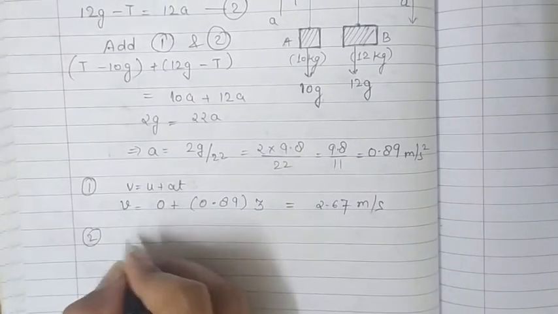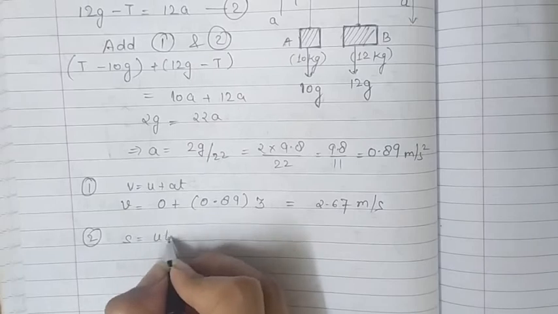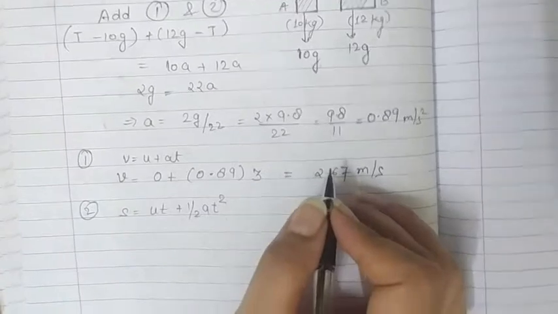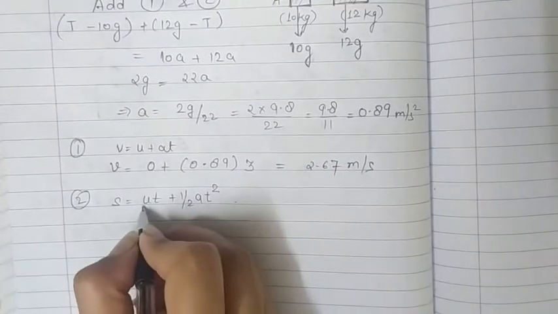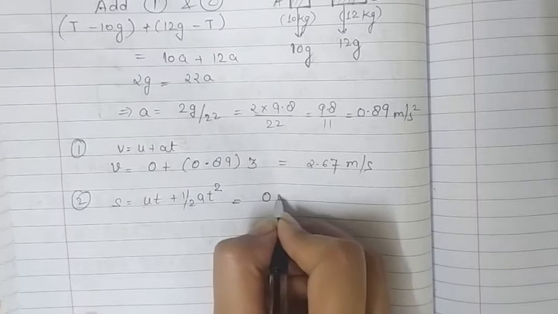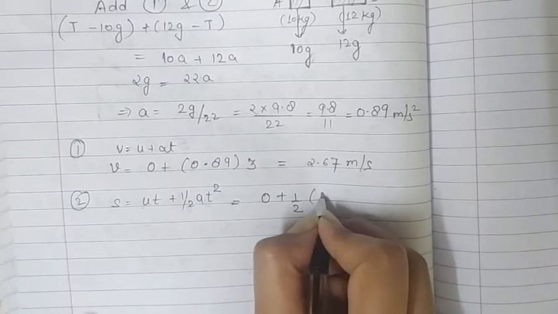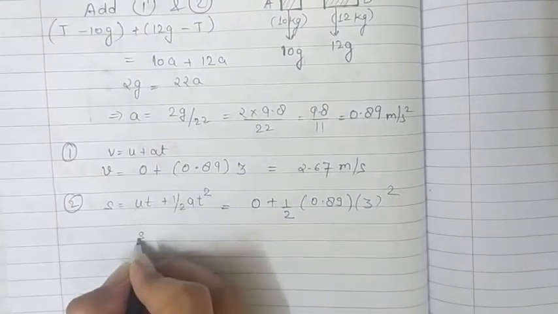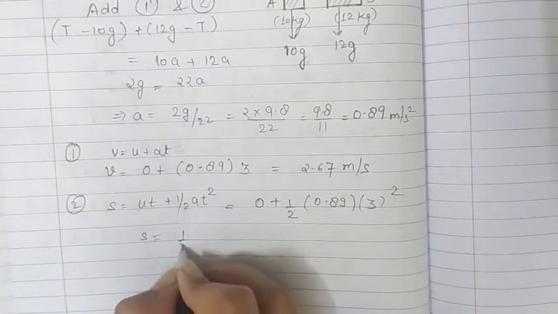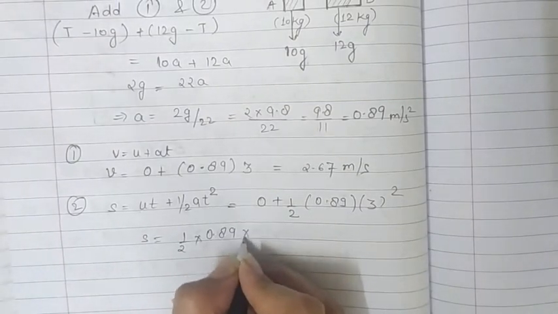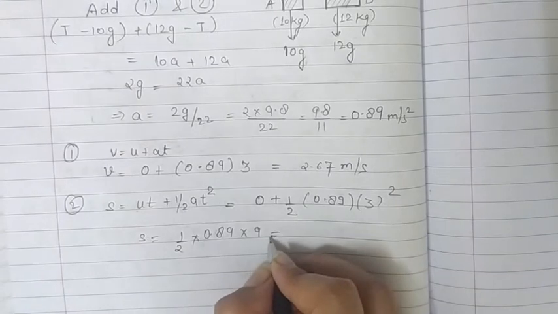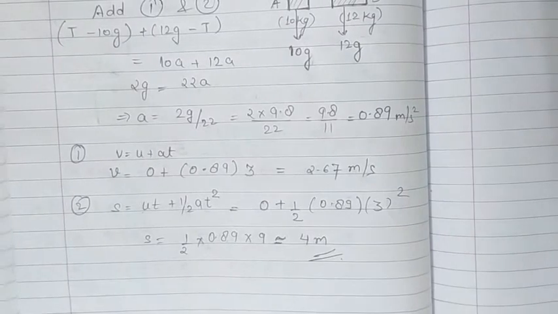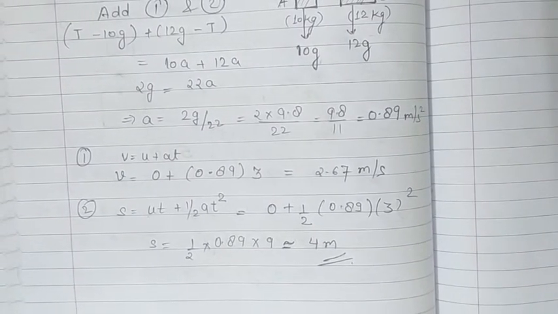Similarly, using the second equation of motion, we can find the distance moved: s is equal to ut plus half at square. Solving this, u is equal to 0, so it will be 0 plus half, acceleration is 0.89 and t square is 3 square. So s is equal to half into 0.89 into 9, which gives the answer. This answer is approximately equal to 4 meters. So these are the required answers that were asked in the question.